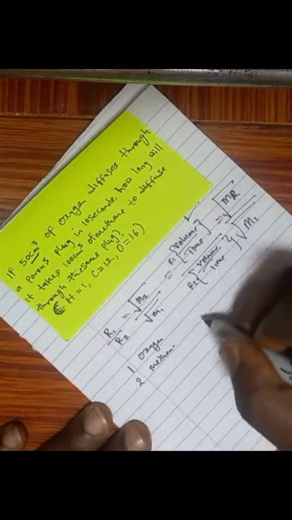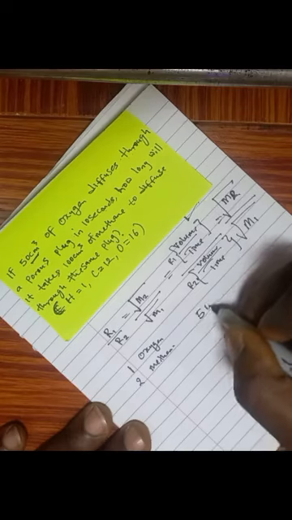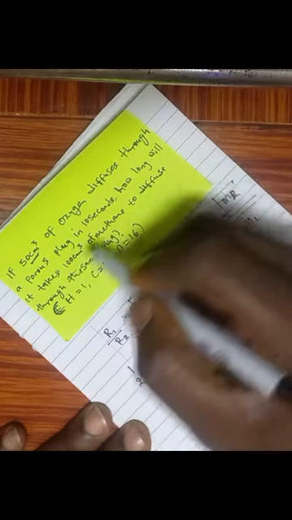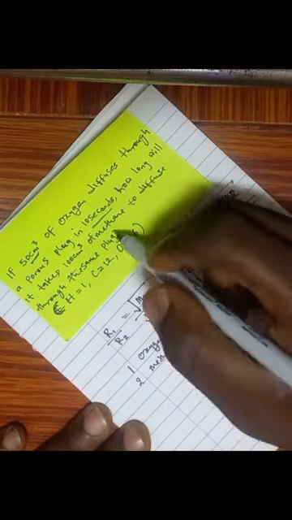The volume here is 50. So this is 50 over, what about the time that belongs to oxygen? It is 10 seconds. This is 10 over, what about the volume that belongs to the second gas, which is methane? It is 100. You can see 100 over, the time is not given, we are asked to calculate for time.